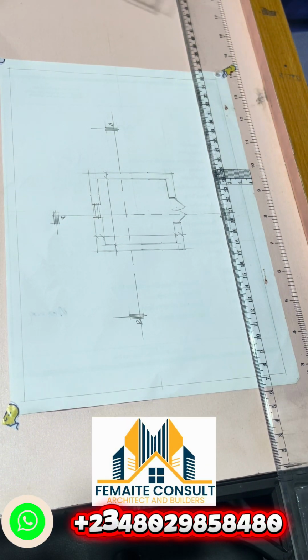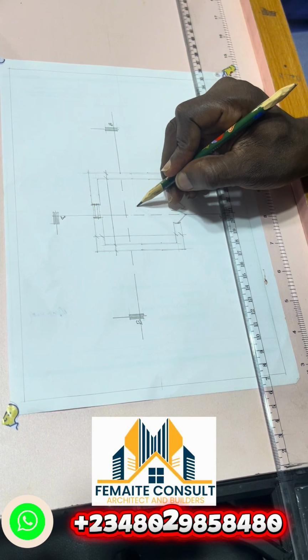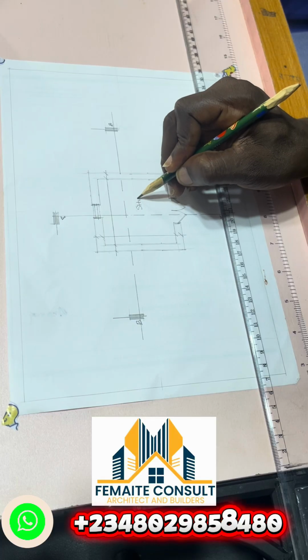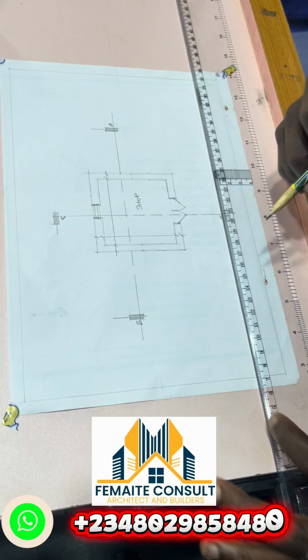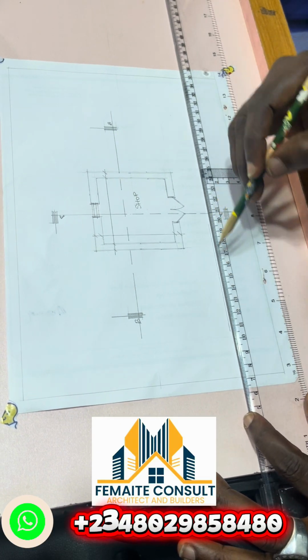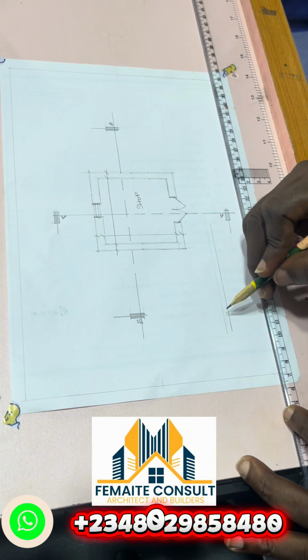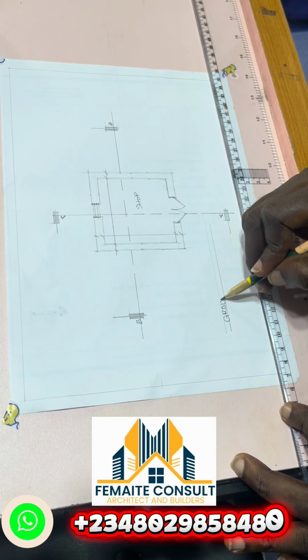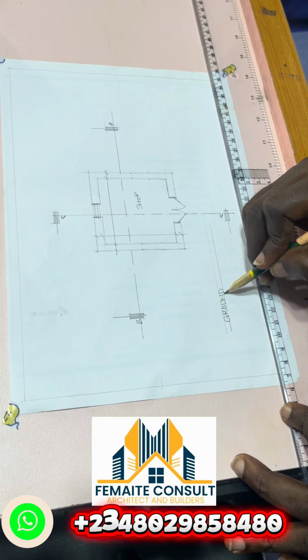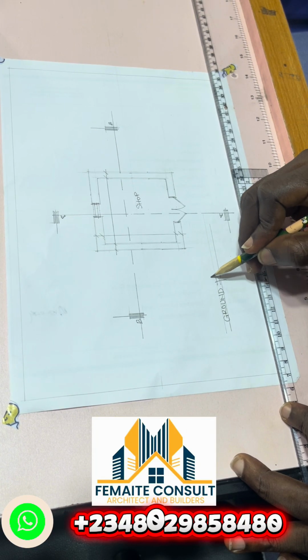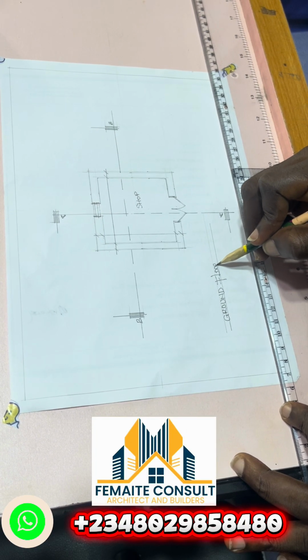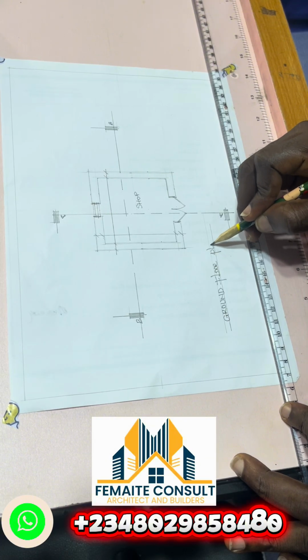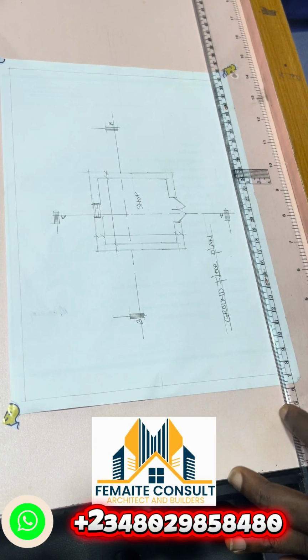So we are done with our plan. Your lettering: shop. So underline here. Use your lettering. This is what they call ground floor plan.